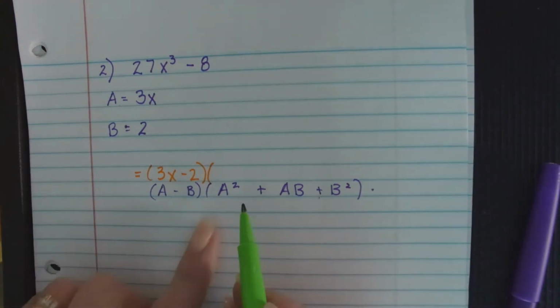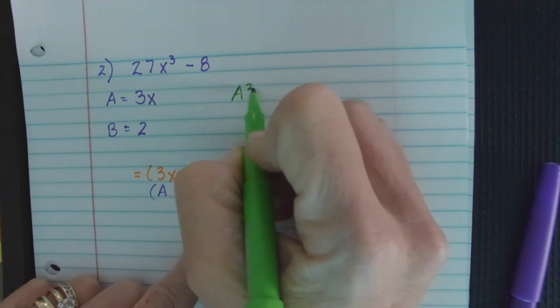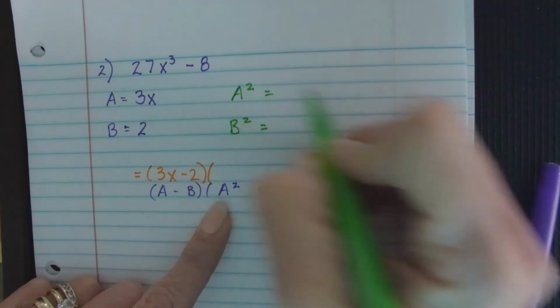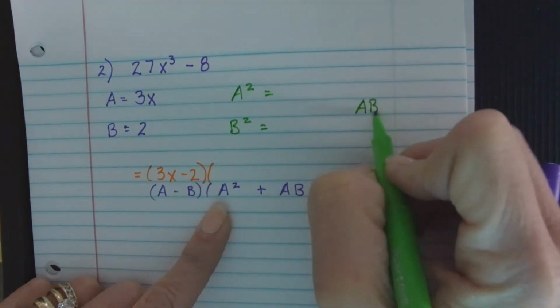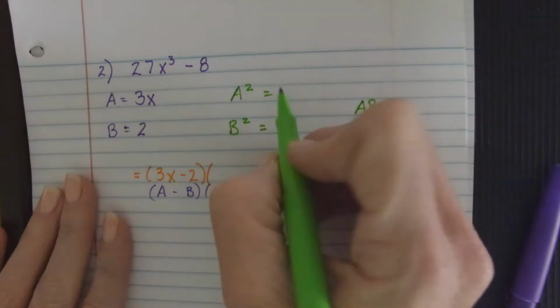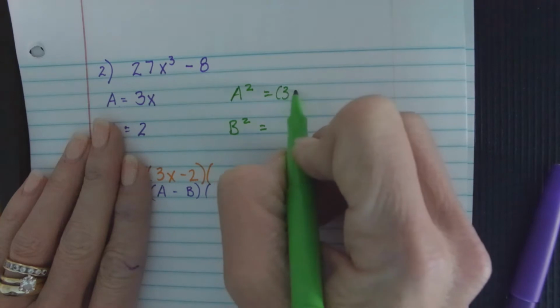So I want to do more work. I need to find A squared. So let's go ahead and do that up here. A squared, B squared, and A times B. All right, what's 3x times 3x? 9x squared.